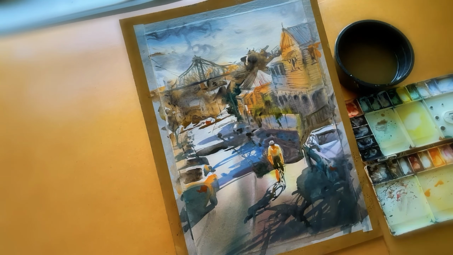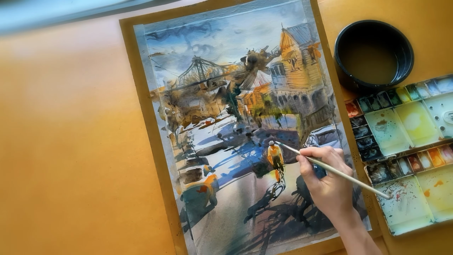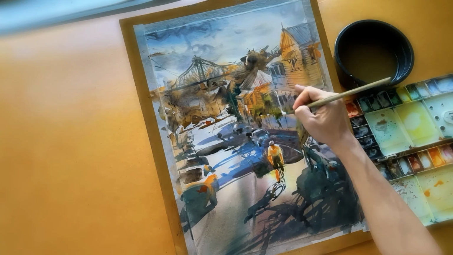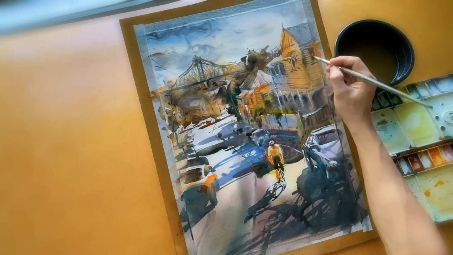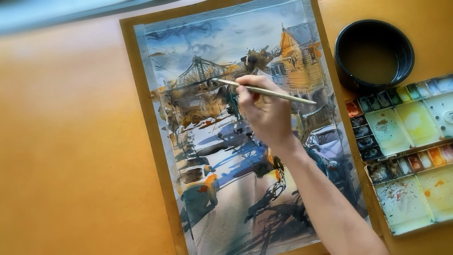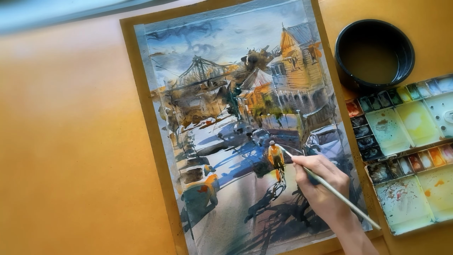Remember Castagnet's rule. A great painting lives or dies on the relationship between its darkest darks and its lightest lights. Protect your whites. Earn your darks. Everything in between is just the journey.